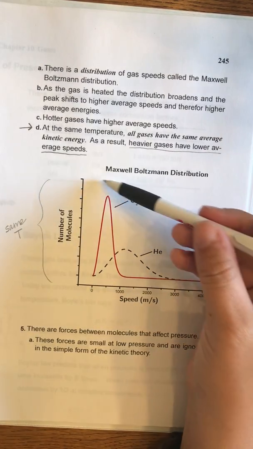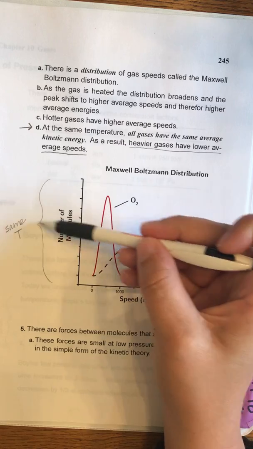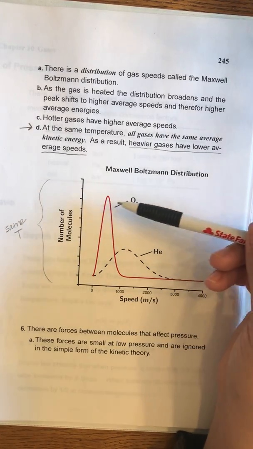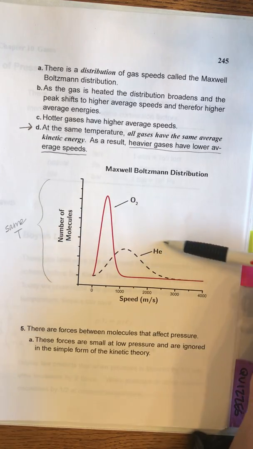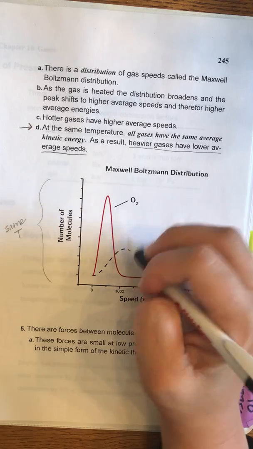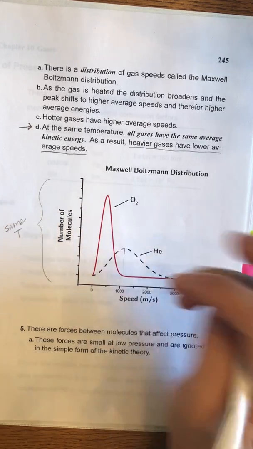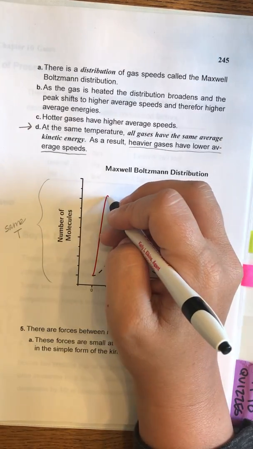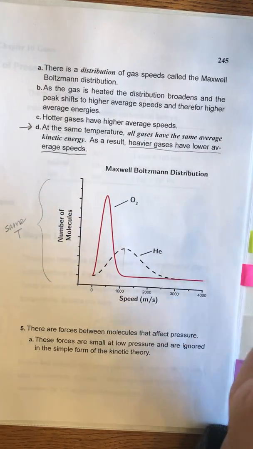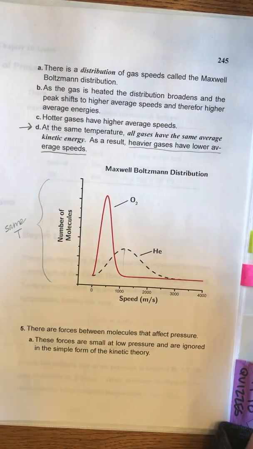So then here's another one. This time we're at the same temperature, all right? So notice the only difference between these two peaks is this one's oxygen and this one's helium. So why does helium have more particles moving at a faster velocity, close to 1,000, compared to oxygen that has particles moving roughly like 500 meters per second?